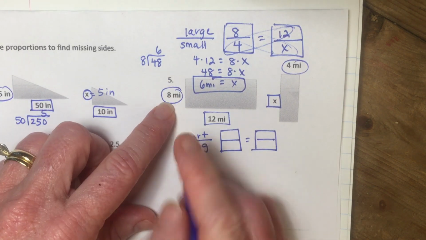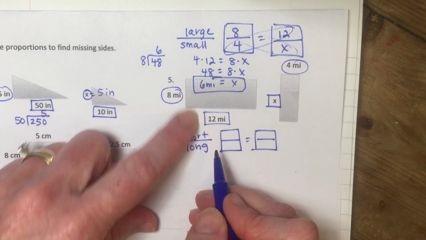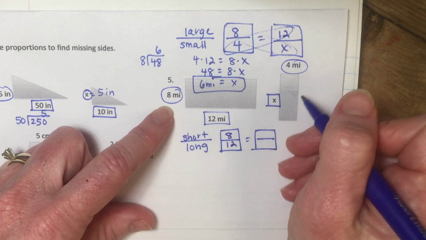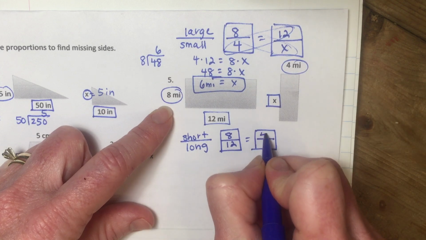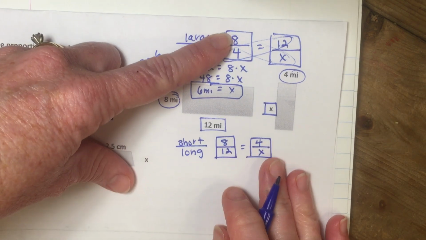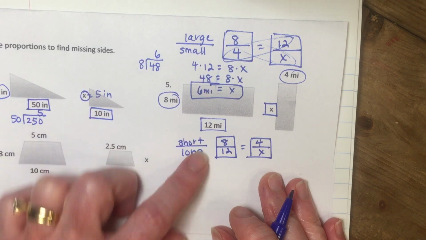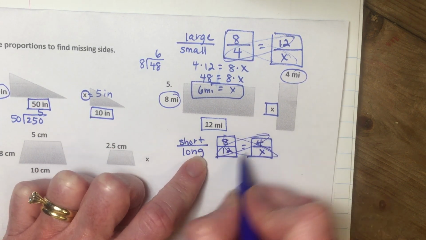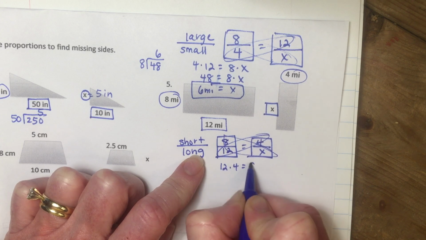So if I do short to long, I'm starting with the first rectangle, and that would be 8 over 12. And then I'm going to switch over and do short to long again, so 4 to X. Notice that they have used the same numbers, but the proportions are slightly different. However, when I do my cross products, I still get 12 times 4 equal to 8 times X.